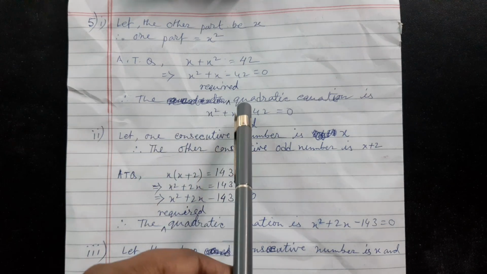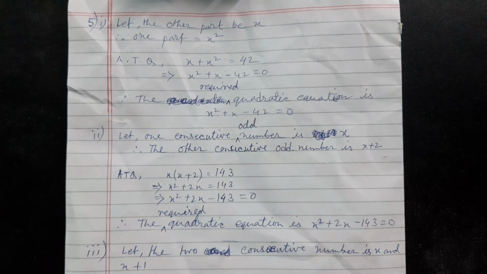The product of two consecutive positive odd numbers is 143. So, we have to assume two consecutive odd numbers such that their product will be 143. So, let one consecutive odd number be x. We have to assume it.